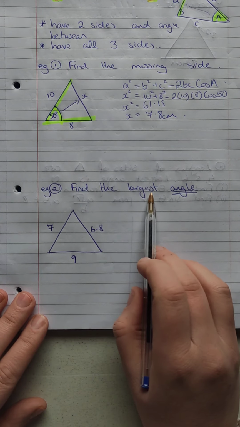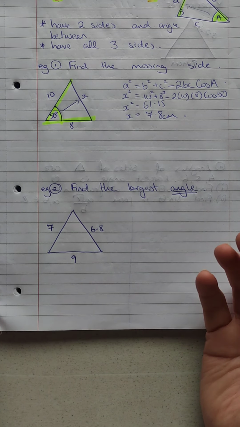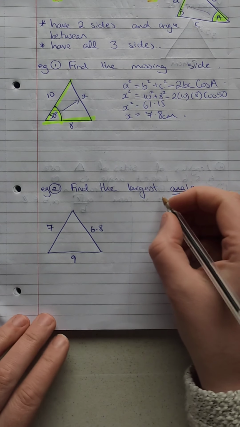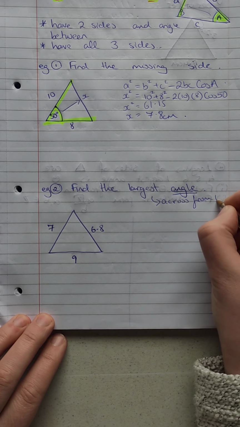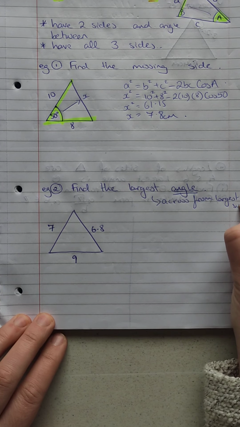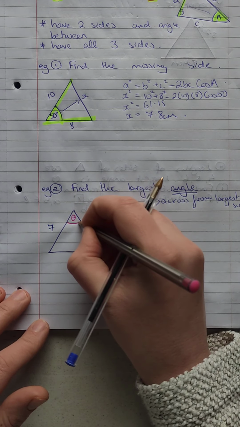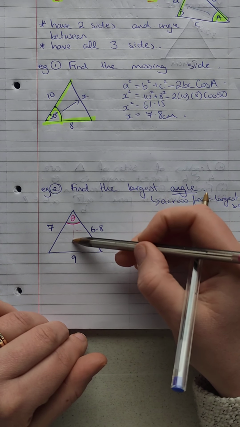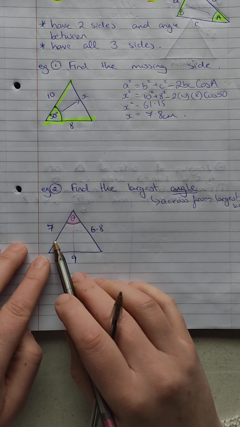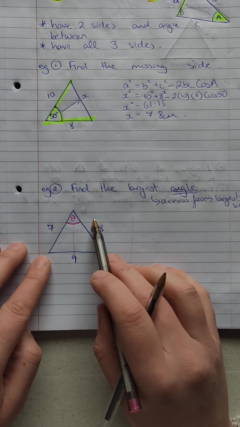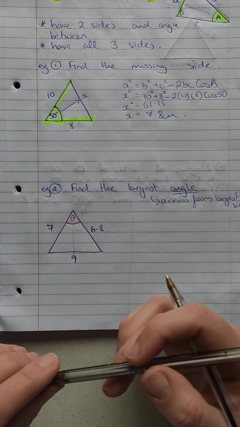So find the largest angle here. Now, I have three angles here, but which one is the largest? The largest angle is across from the largest side. Okay, and that makes sense because it has to open out to get to it. So this one here is the largest angle because it's across from the longest side. Where is the smallest angle? The smallest angle is over here because this is the shortest side. So the biggest angle is across from the biggest side, smallest angle across from the smallest side.